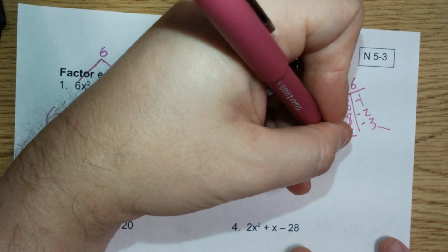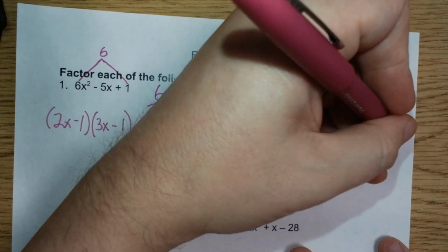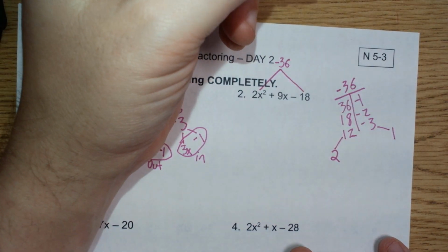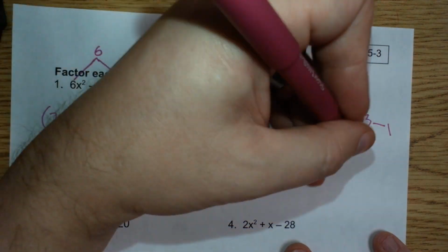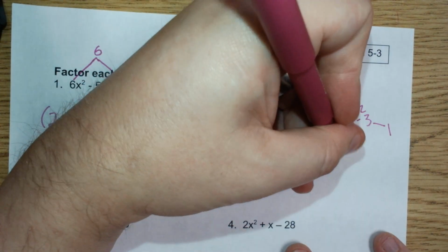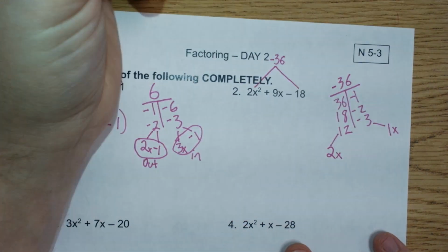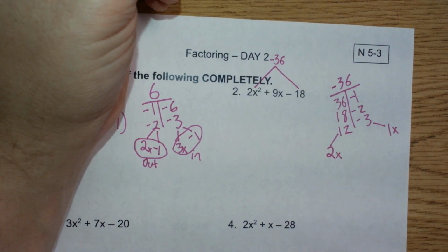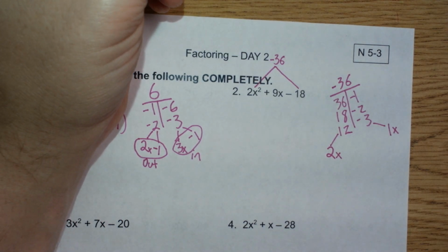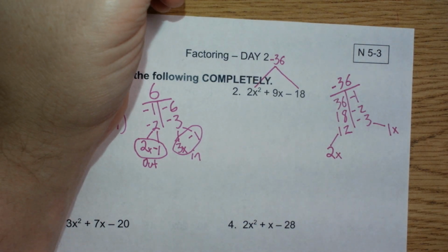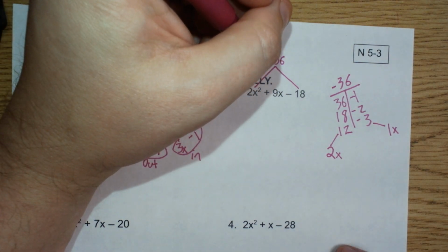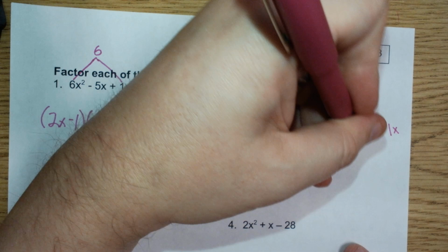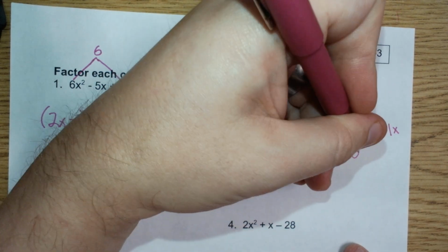So it looks like I can pull a 2 from here and a 1 from here, and those are going to be my x terms. So 2x and 1x, those are what's going to multiply together to get my 2x squared.